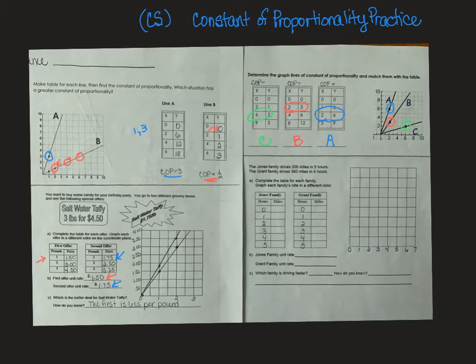But I added in on the top for you to see if you could figure out what the constant of proportionality is. So when I look at x in A, 2 times 3 is 6, 3 times 3 is 9, 1 times 3 is 3. So the constant of proportionality is 3.